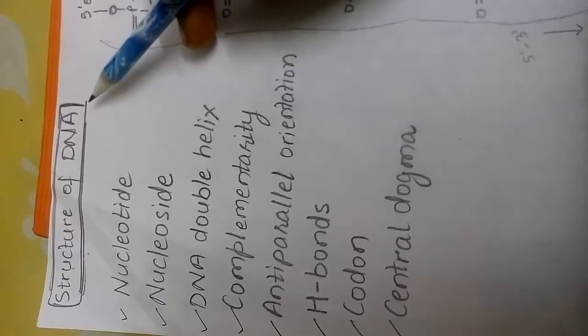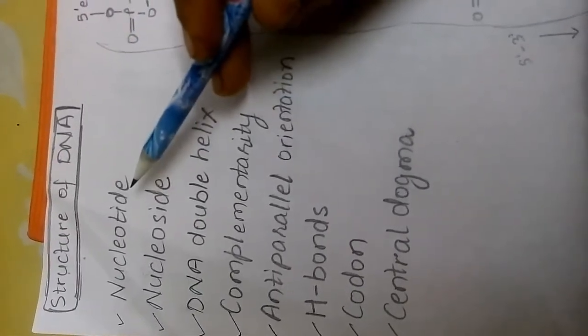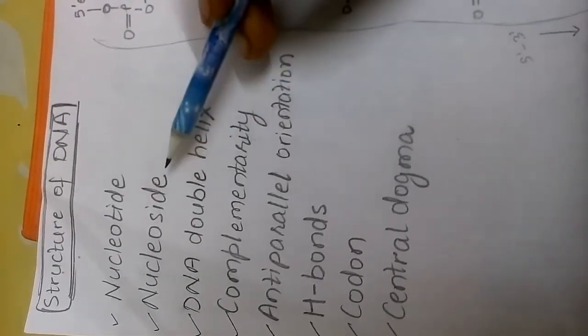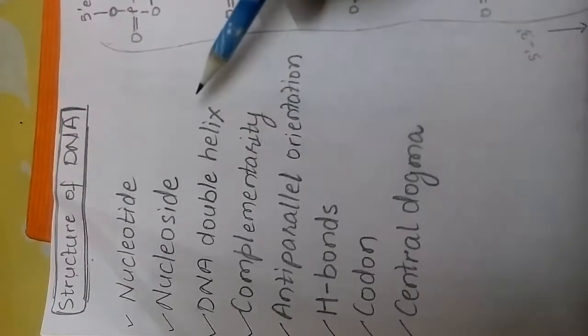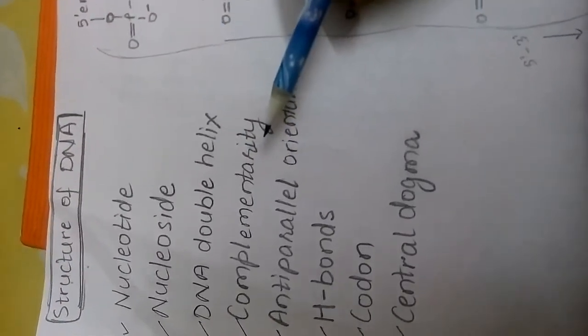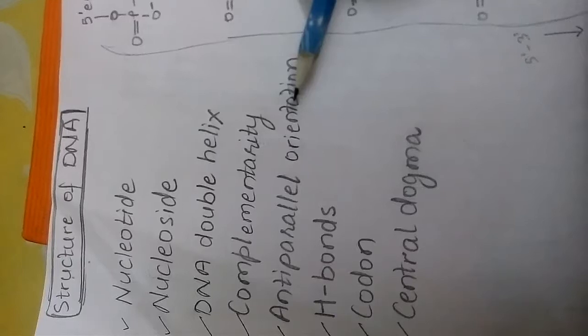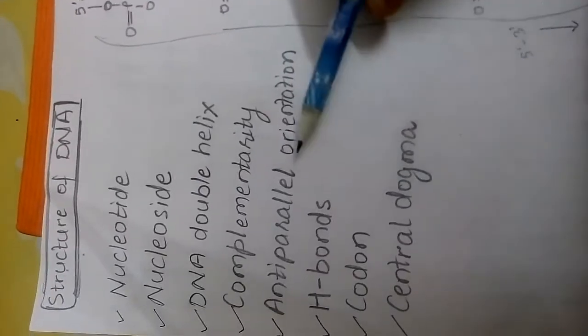Today we are going to discuss the structure of DNA. In this we will discuss what is a nucleotide, nucleoside, what is DNA double helix, what is complementarity, antiparallel orientation, hydrogen bonds, codon and central dogma.